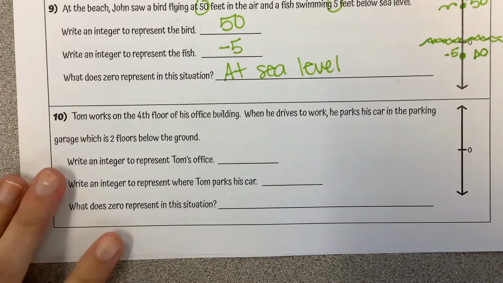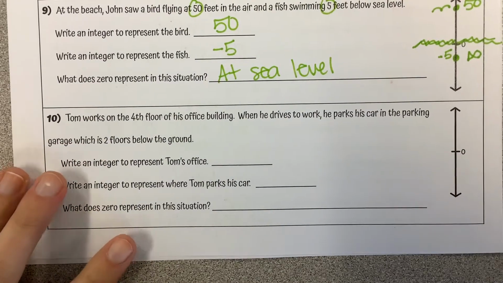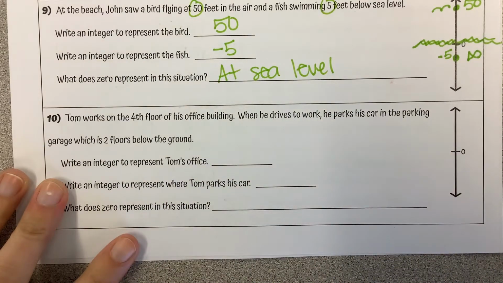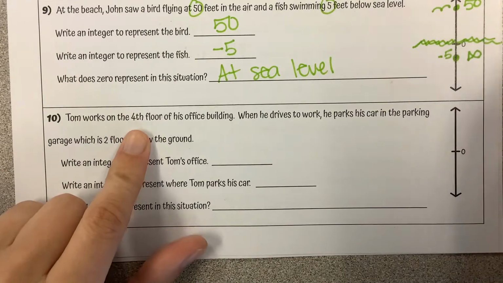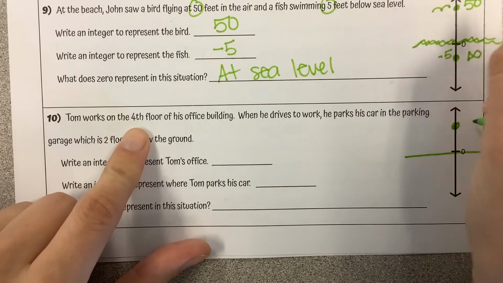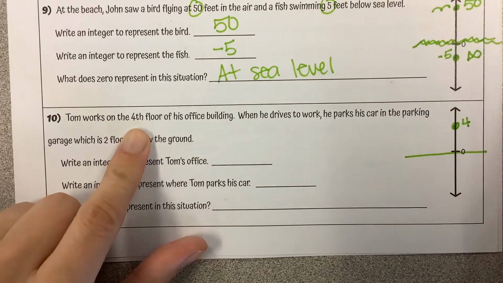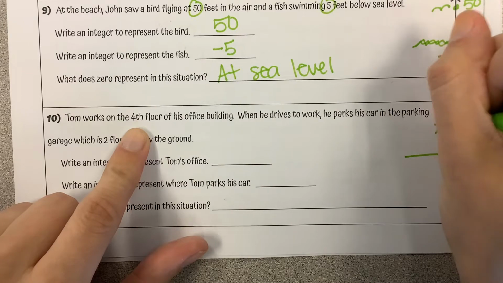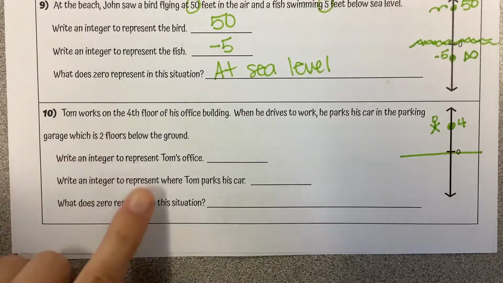Another example, Tom works on the 4th floor of his building. When he drives to work, he parks his car in the parking garage, which is 2 floors below ground. So 2 parts. His building, right, so we got the ground here, is at 4 above. That's where he works. Okay, I'm gonna draw Tom. Okay?